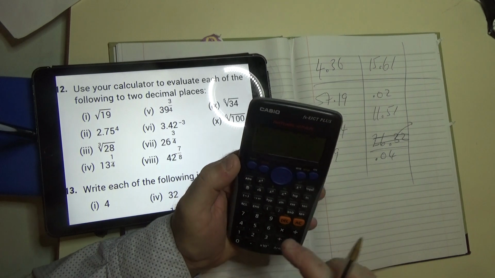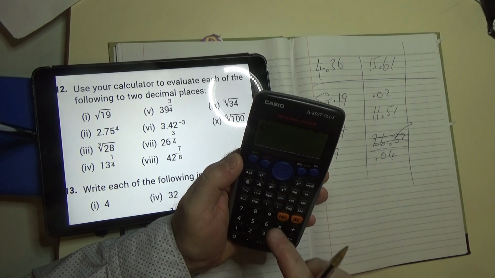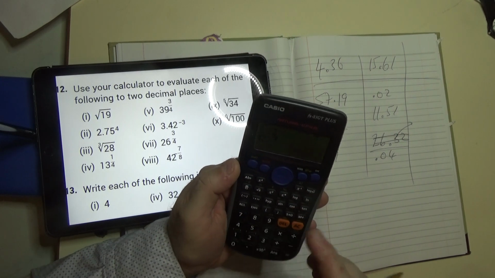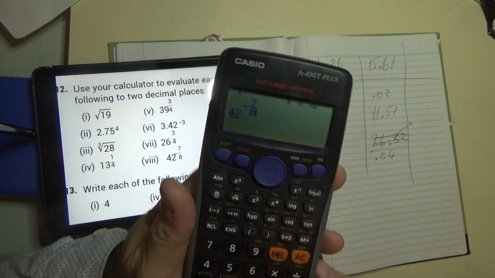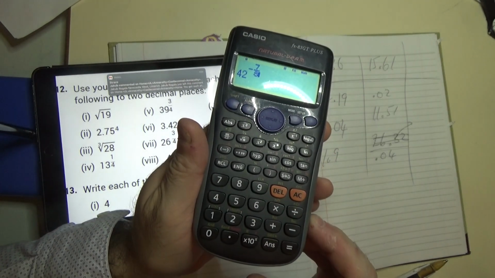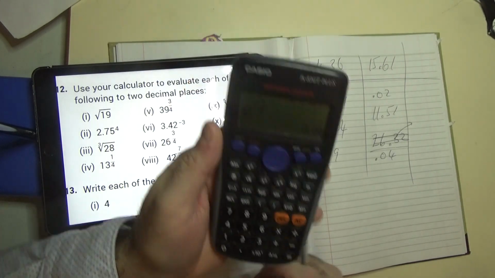And as I say, let's do it the other way just to be sure. 42 to the power of negative, and here we go to fraction power, and I'm going to go 7 upstairs, downstairs for 8. And I hope you can see that properly on the video. I'm just making sure the light catches it right, and holding it there for you for a second. Okay, and then shift equals 0.04.